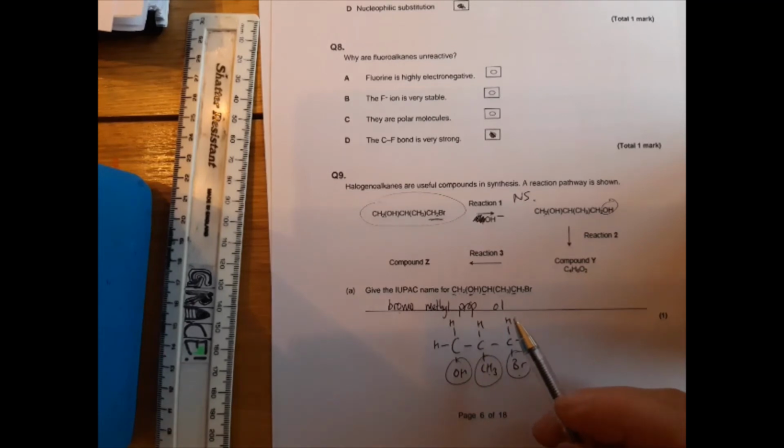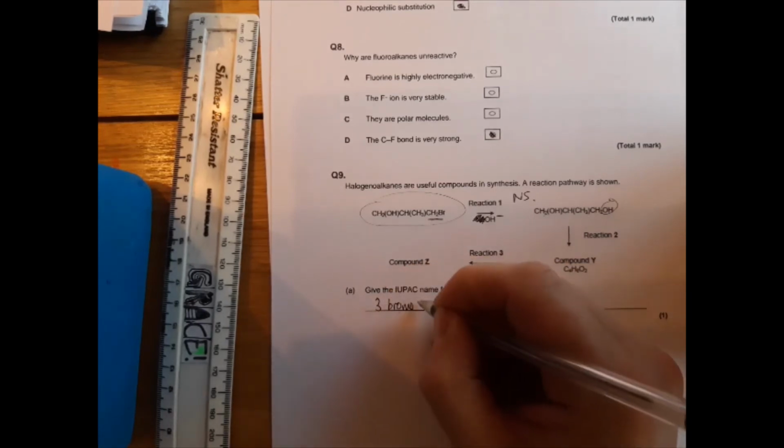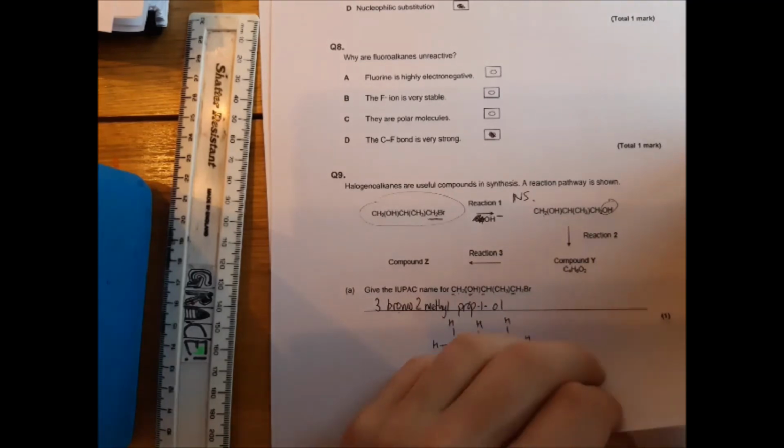So the best way of doing this: the priority group there will be the alcohol. The lowest priority will be the halogen. So you could name it 1-bromo-2-methylpropan-3-ol, or you could name it 3-bromo-2-methylpropan-1-ol, but the ol is higher priority than the bromo. So that is an example of where priority rules are important, and the priority rule we're using there is that halogens take the lowest priority.